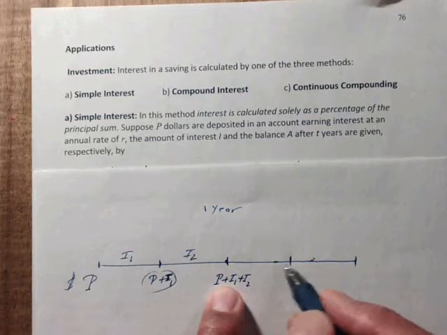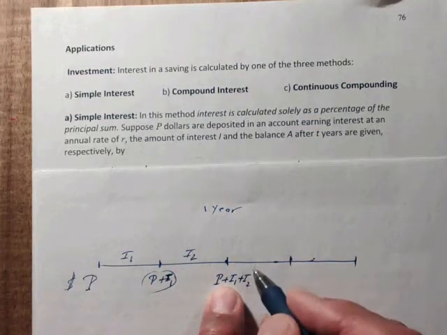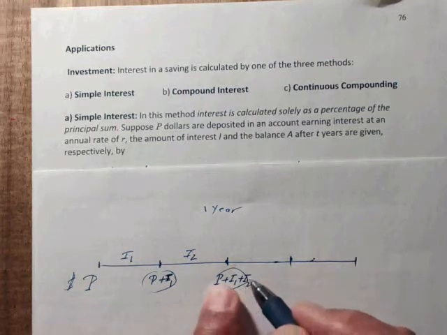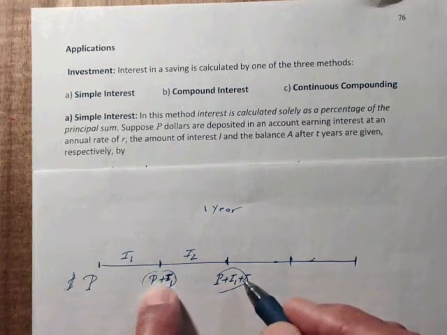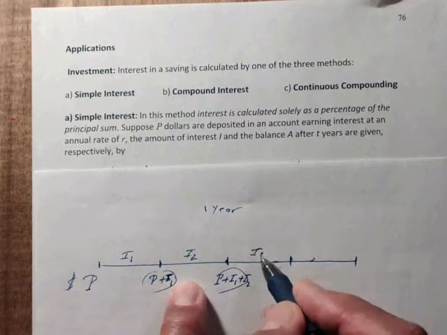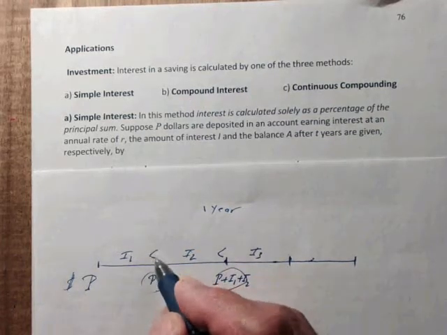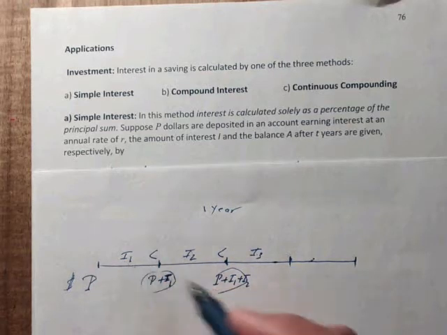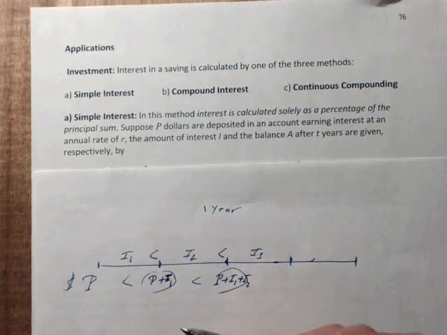Then for the third period, you compute interest based on this balance, which is bigger than the last. Therefore, you get I3, which is bigger. I3 is bigger than I2, and I2 is bigger than I1.